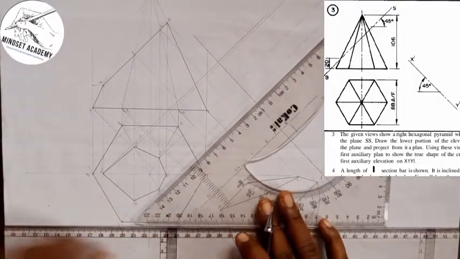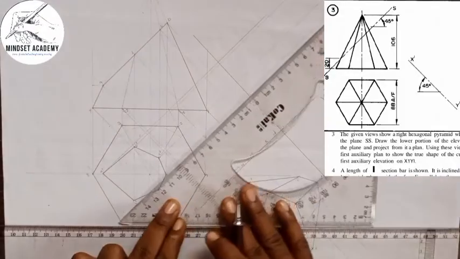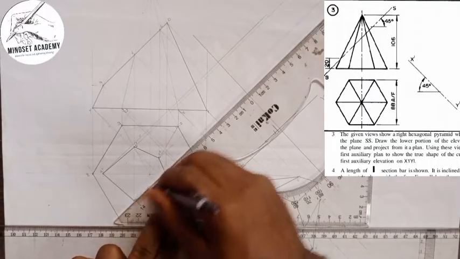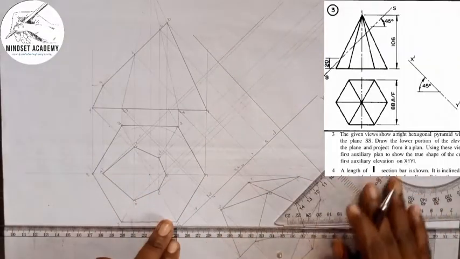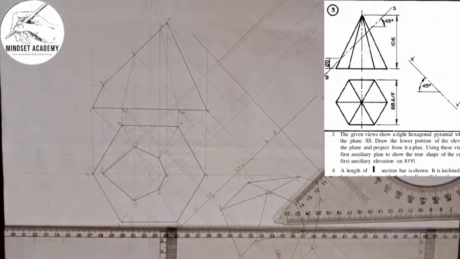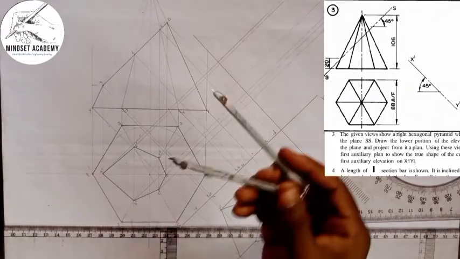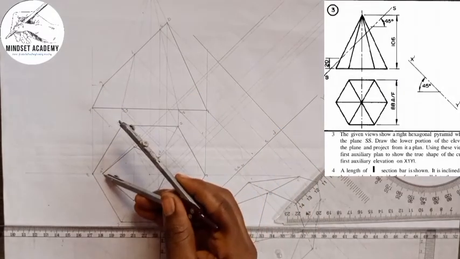So the next one again, C prime, I project. B prime, project. Then A, already done that. So this is what we have. So I want to do this first, and I'll do the rest. So what we're going to do is this. I'm going to move from, I want to get this point, right?